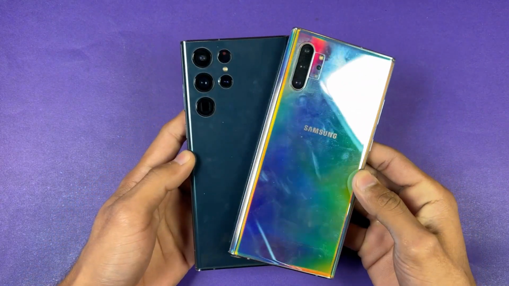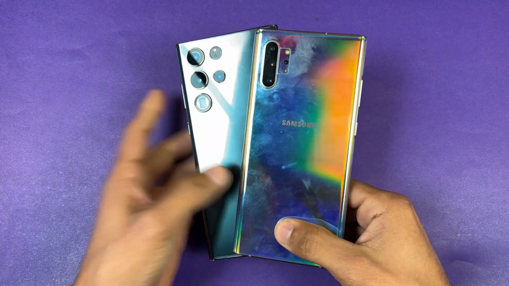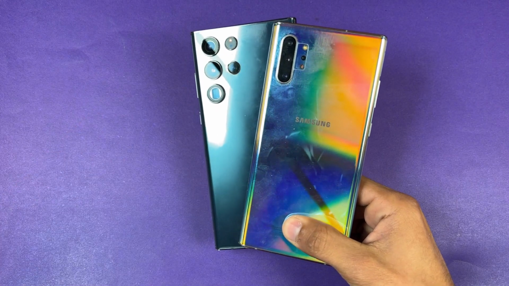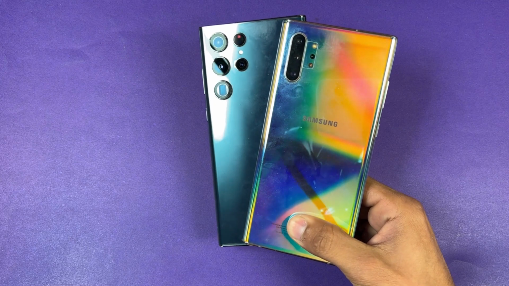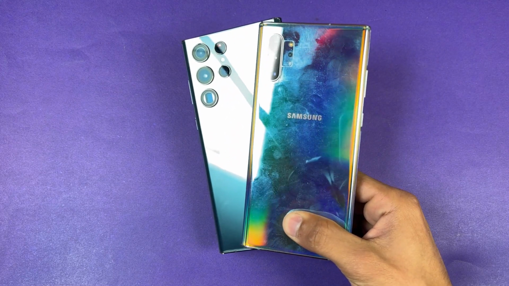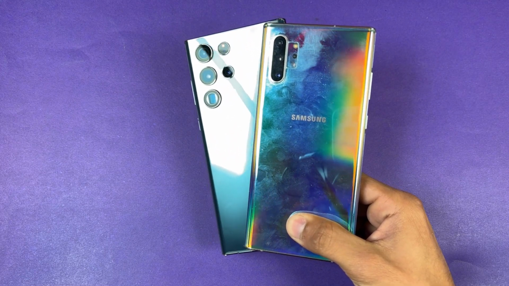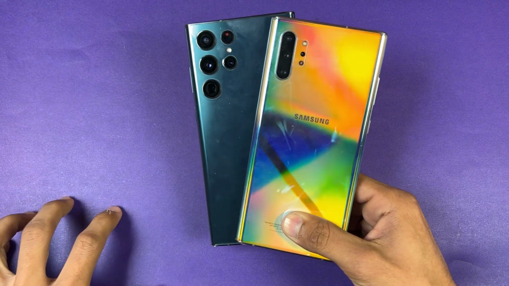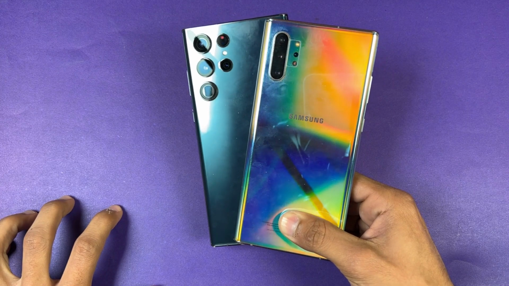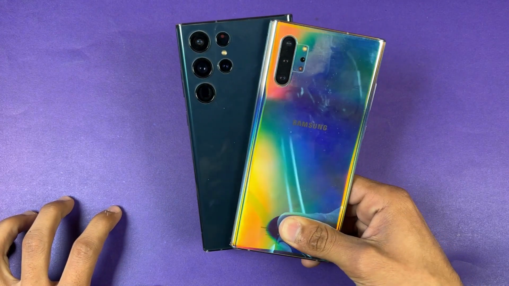Now let's talk about the battery sizes. S22 Ultra has a 5000 mAh battery with 45W fast charging support, no charger in the box, while the Note 10 Plus has a 4300 mAh battery with 45W fast charging as well. But this phone comes with a charger in the box, and both phones also have 15W wireless charging and 4.5W reverse wireless charging, so no difference in that area.